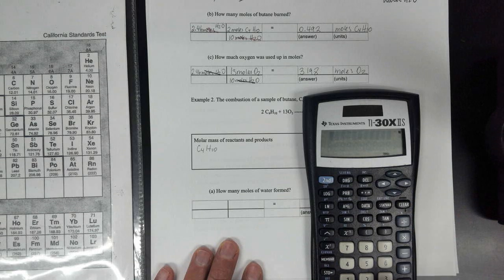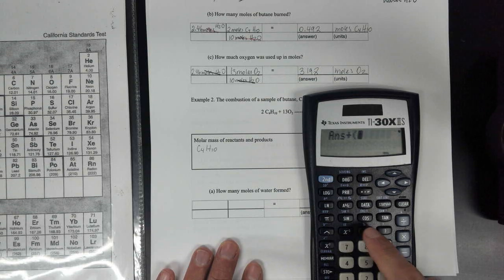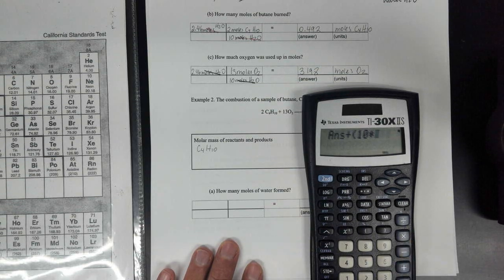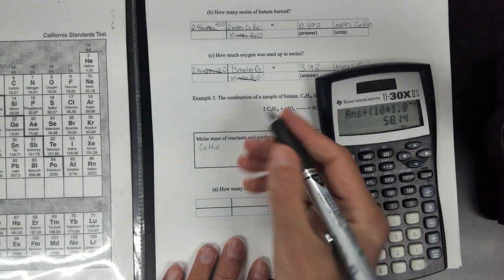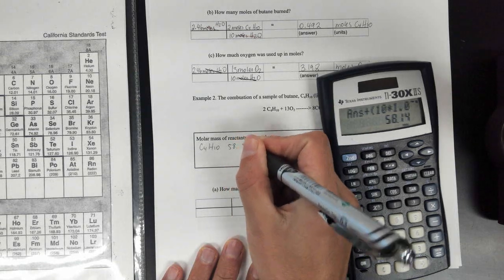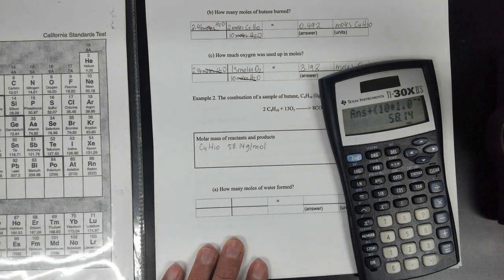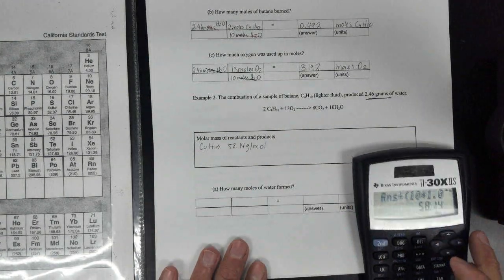Okay, we have 4 times 12, and I'm just rounding here, plus 10 times 1.01, and I get a molar mass of 58.14 grams per mole. Okay. And I'll do the same thing for the other one.